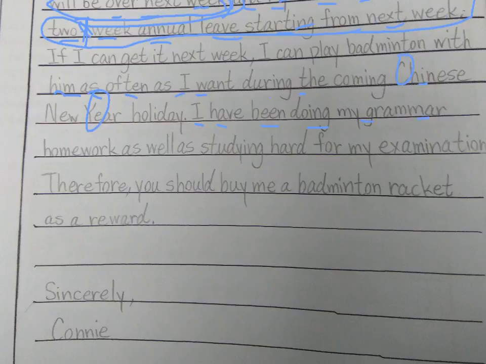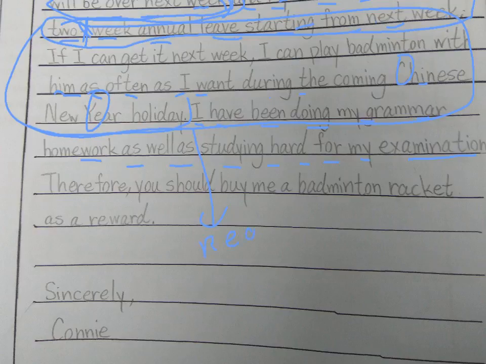I have been doing my grammar homework as well as studying hard for my examination. Now, here something's missing. What's missing here? Here you're telling me about the reasons you want a racket. But then here you're saying I have been doing my homework. So what does doing homework have to do with the reasons? Okay, so here you're doing homework, right? Have been doing homework. So you have to lead me to this sentence.